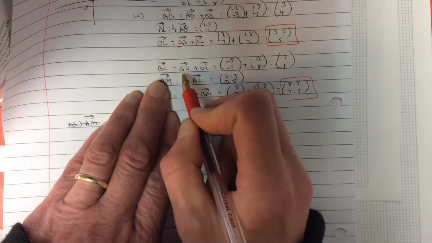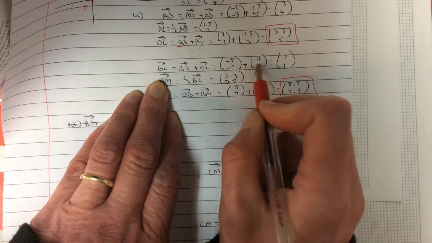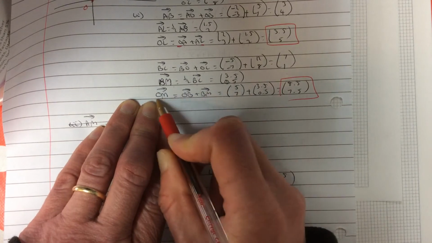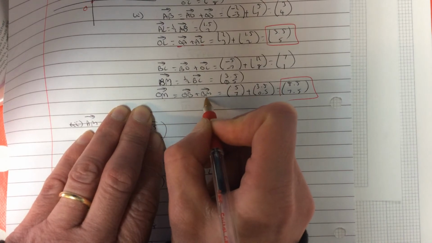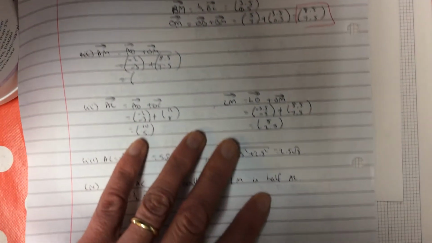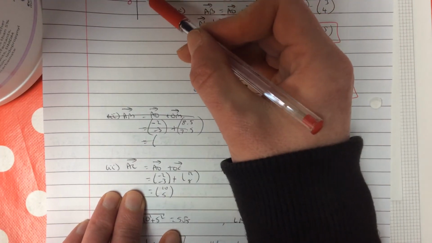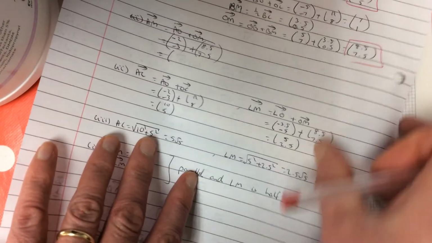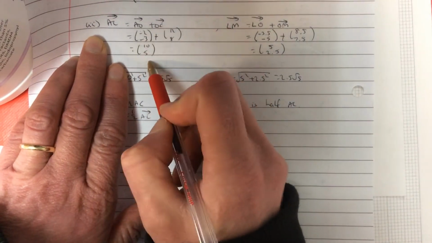Just add them together. B to C is B to O plus O to C. So B to O is backwards, O to C is forwards. To tidy up. B to M is half of B to C. O to M. So look, I went through B. So OB plus BM. Okay. Part 2, A to C. So A to C, I'm going to go AO plus OC. It's the same kind of thing each time. OA plus OC. So that's backwards and that's forwards.